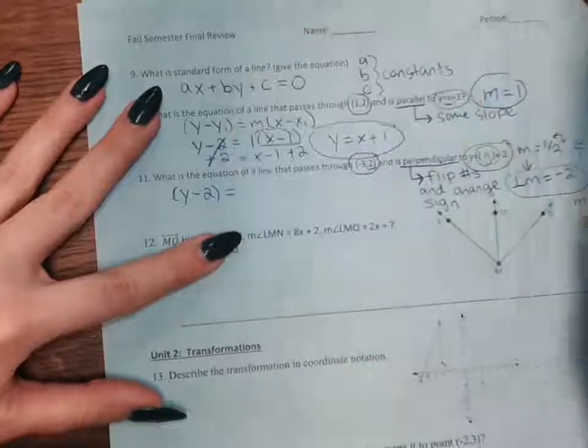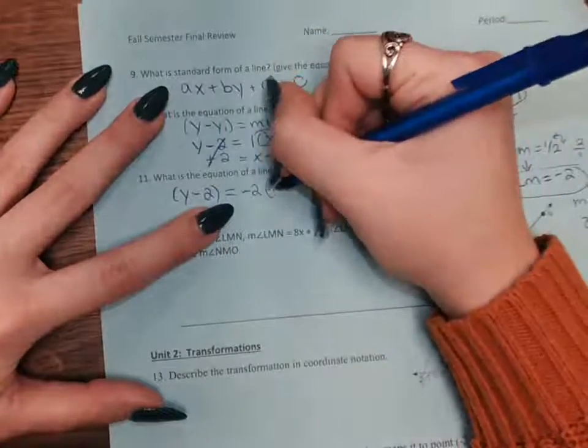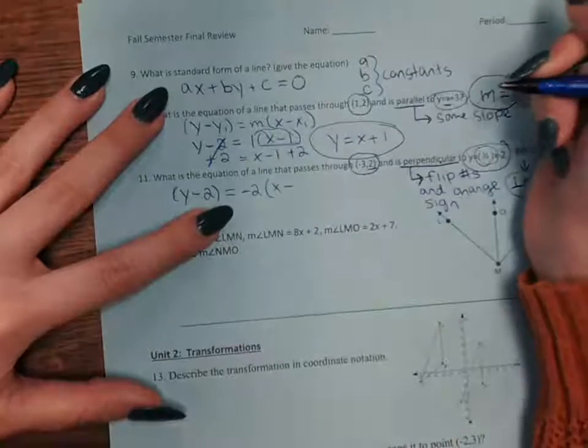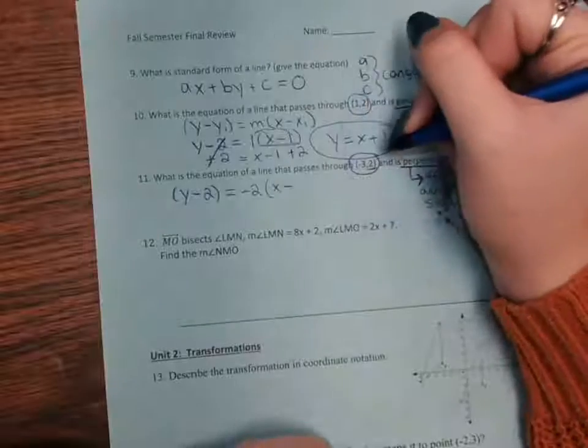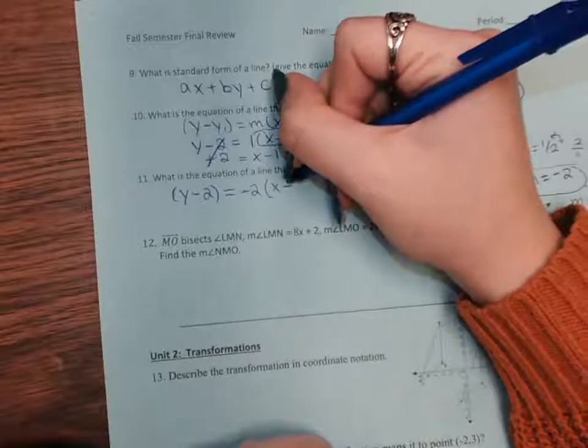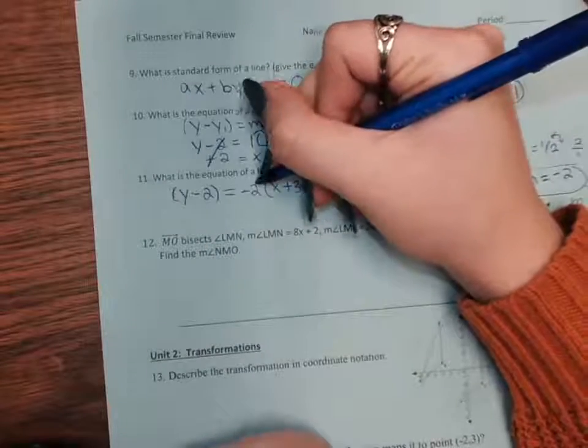And that equals my slope. So my new slope is -2 times x minus -3. So remember, when I have a double negative, so I have a minus -3, it's going to become a positive. So I have x plus 3. So now I'm going to go ahead and distribute this -2 out.